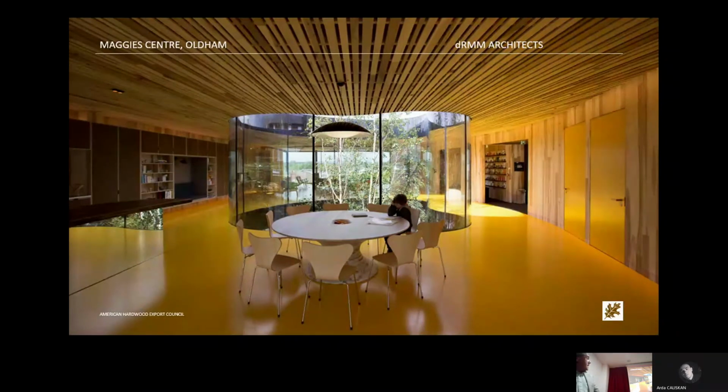A few shots of the inside. Gives this beautiful light transparency to the building, and inside you come up with this glass atrium, and inside is a silver birch tree that grows up with the tree of life.